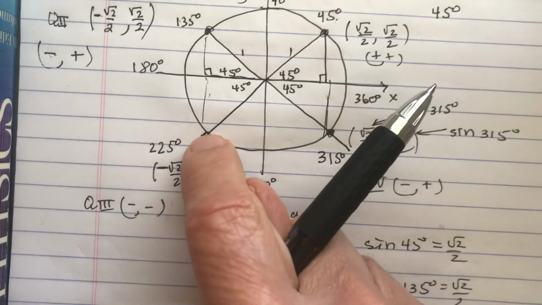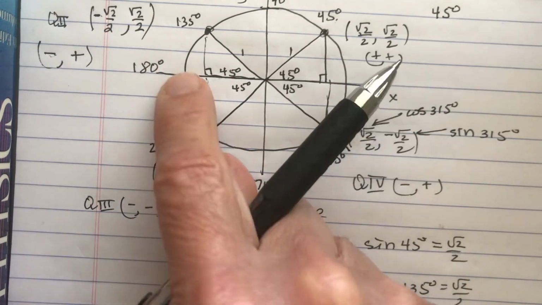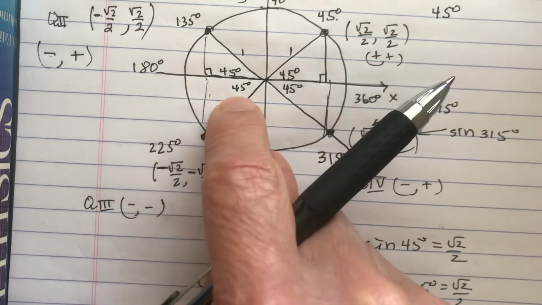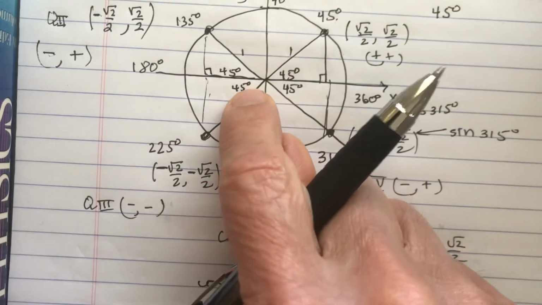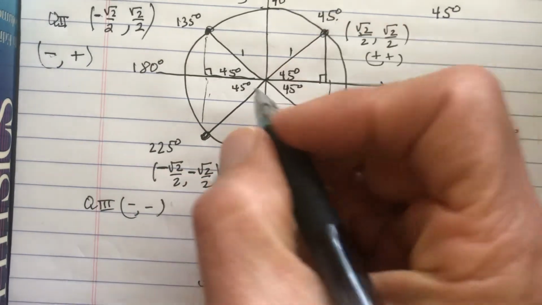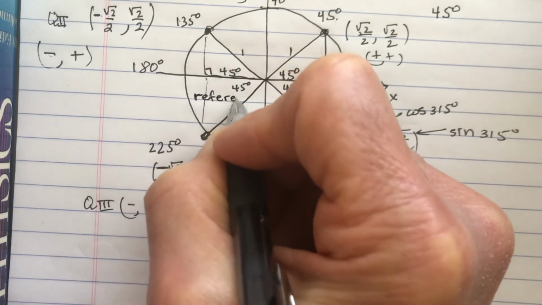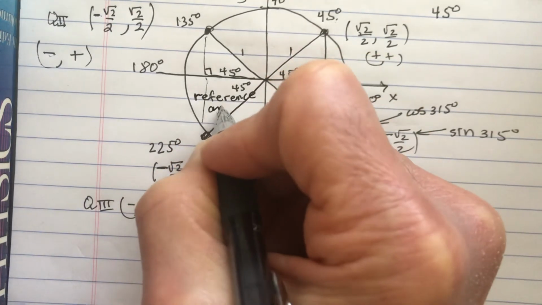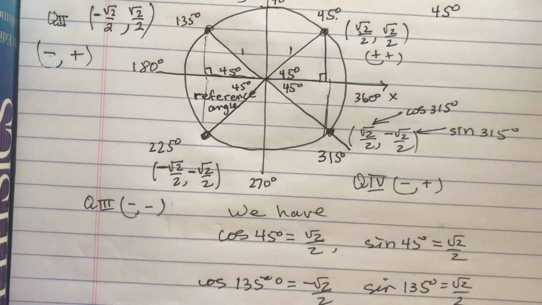So the idea is that you look at the angle, compare it to the x-axis, and find the difference. 225 minus 180 is 45 degrees. Then you compare that 45 with this over here, pick up those numbers, and adjust them for positive or negative. This angle here is called the reference angle. 45 degrees is a reference angle.